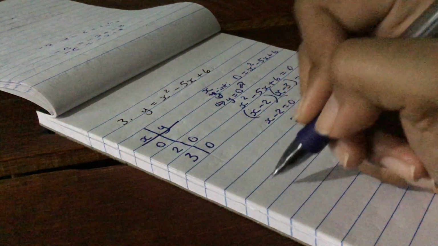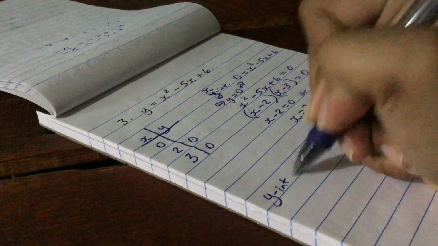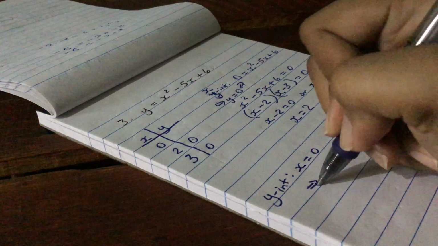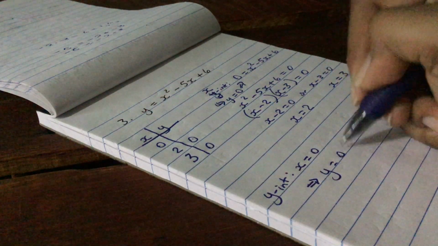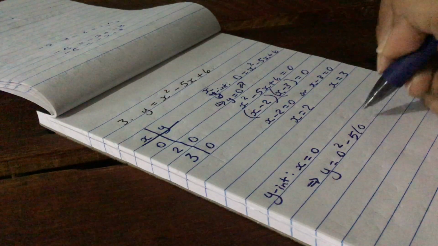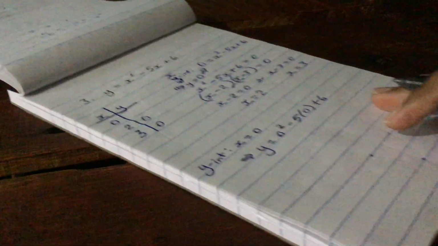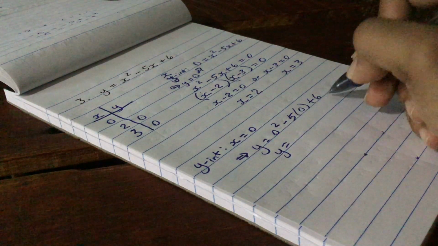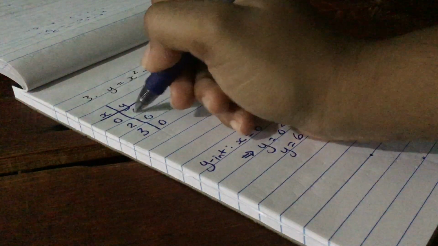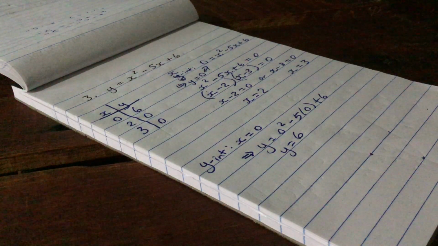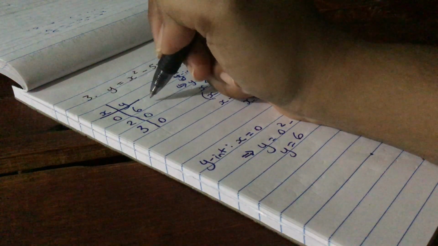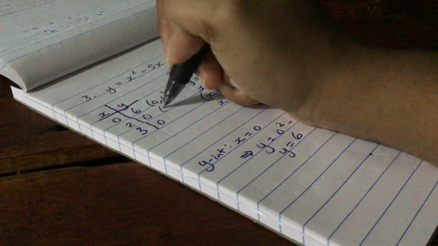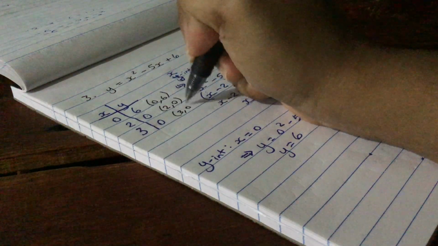For our y-intercept now, we need to set x equal to 0. So we get y is equal to 0 squared minus 5 times 0 plus 6. Y is equal, 0 squared is 0, 5 times 0 is 0, we're left with a positive 6. So those are our three coordinates for this quadratic equation to plot on the graph: 0, 6, 2, 0, 3, 0.